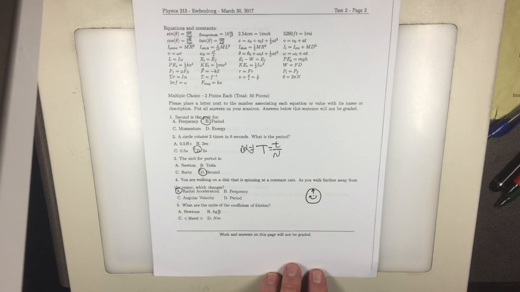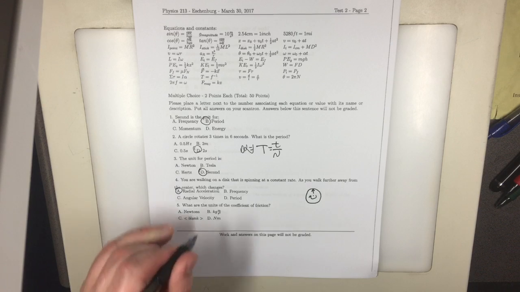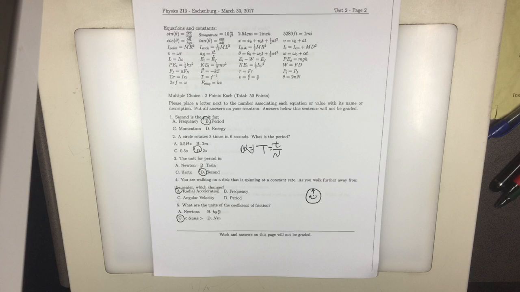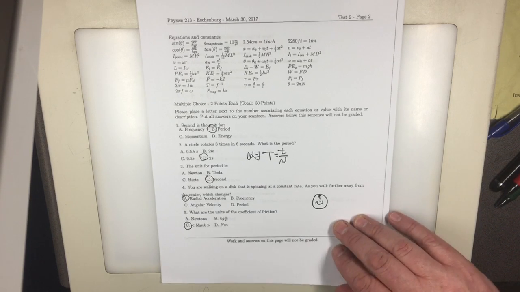What are the units of the coefficient of friction? Blank. No units. Occasionally, it's the one where I say, actually, it showed up on test 1. Coefficient of friction, think grasshopper, kilograms meters per second divided by newtons or something.